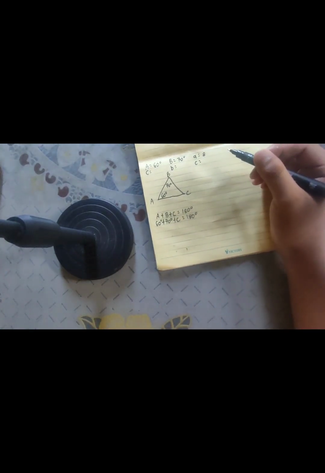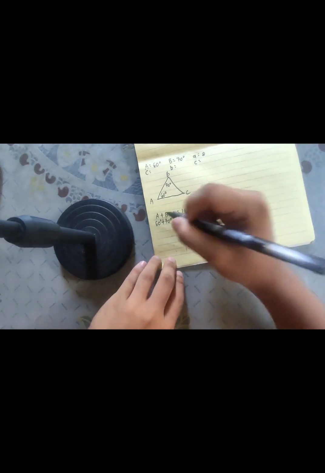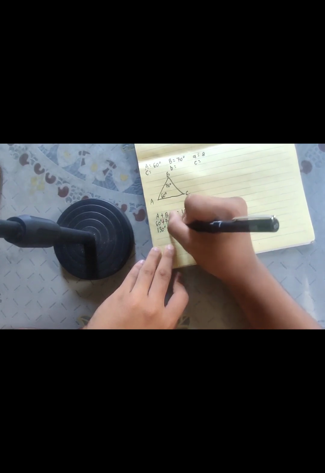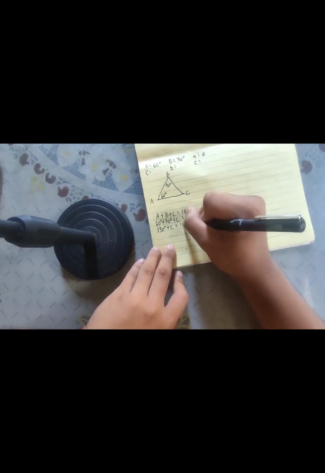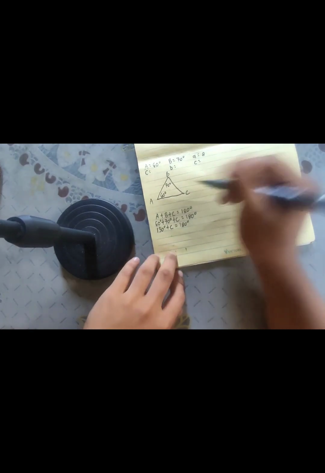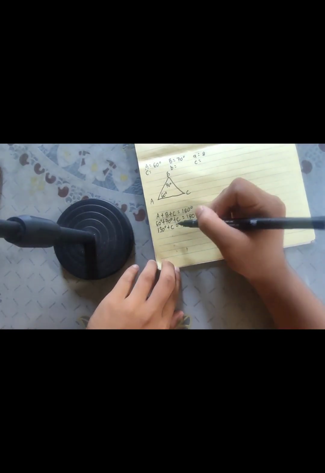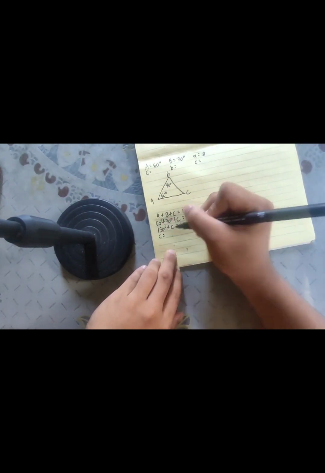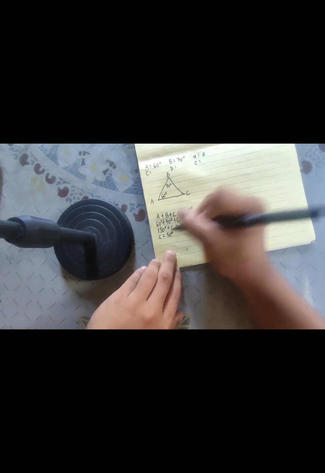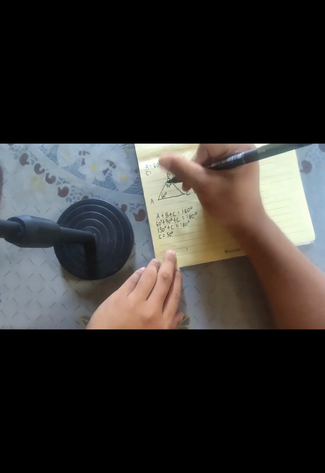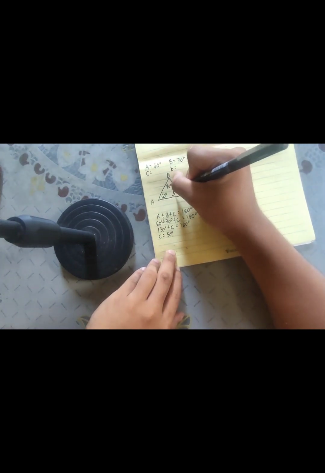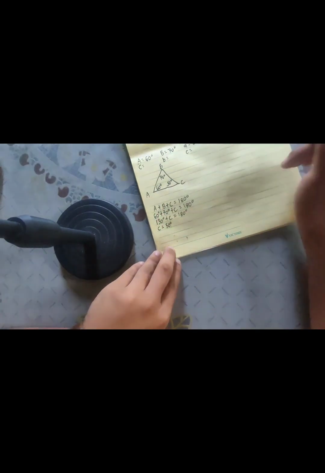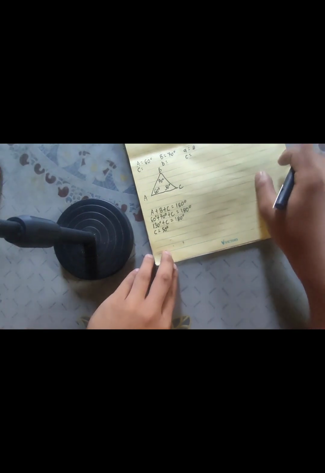I'm not gonna use a calculator here. 60 plus 70, we have 130 degrees plus the missing angle is equal to 180. So here we're gonna transpose. Basically we have 180 minus 130 degrees. So the answer is C is equal to 50 degrees. So we get the angle C with 50 degrees. If we add up the angles A, B, and C, we're gonna get 180 degrees.